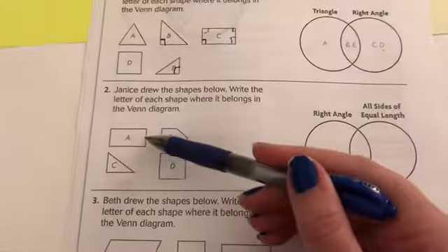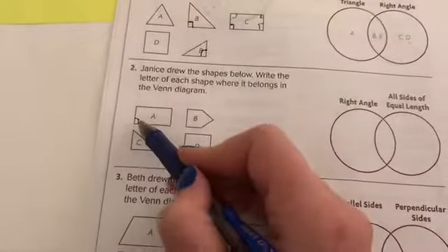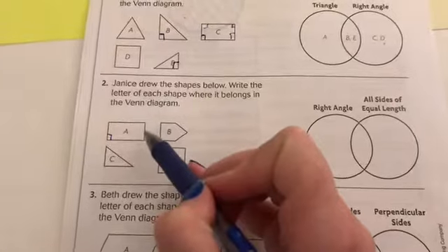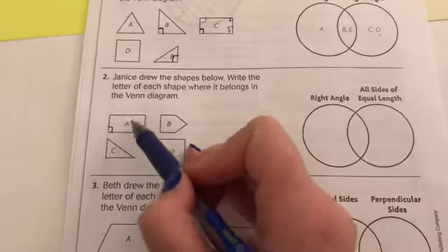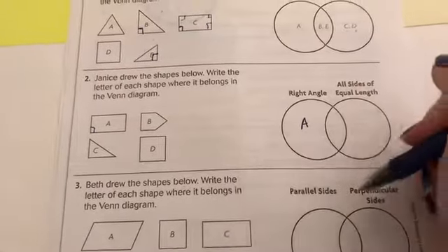So let's look at A. We know that a rectangle has right angles. All of these angles are right, but they're not the same length. In a rectangle, we have 2 short sides and 2 long sides. So A goes just over here in the right angle.